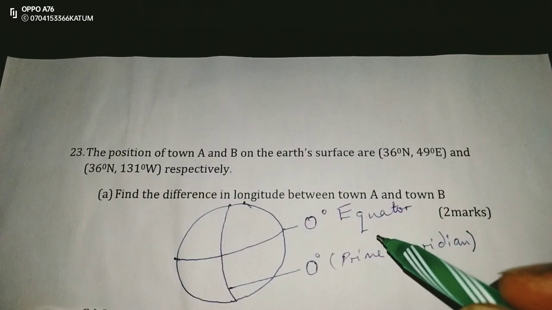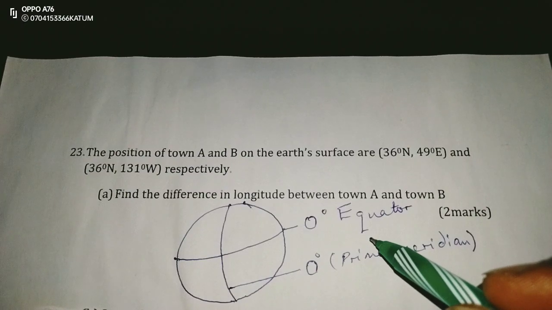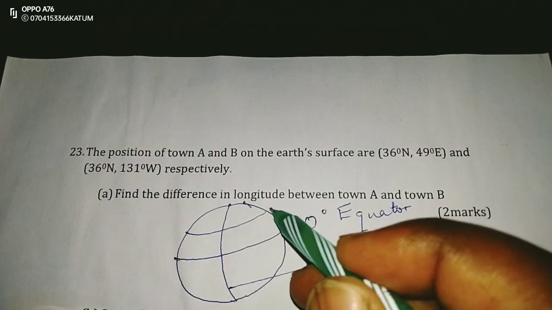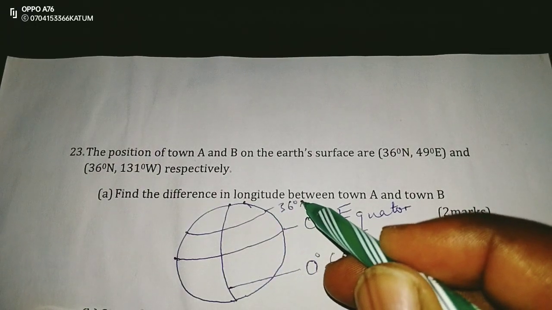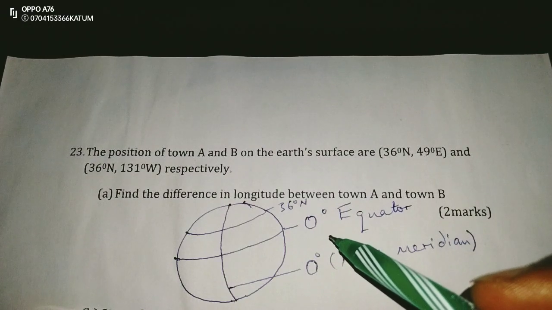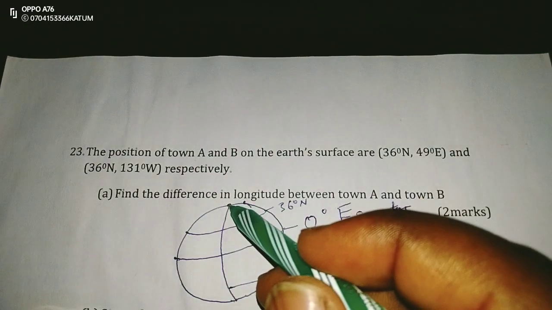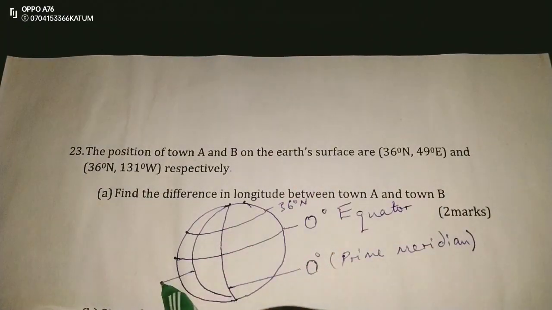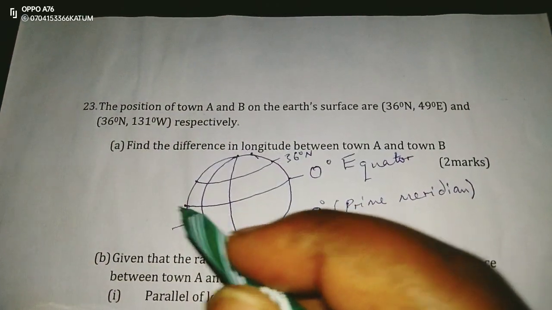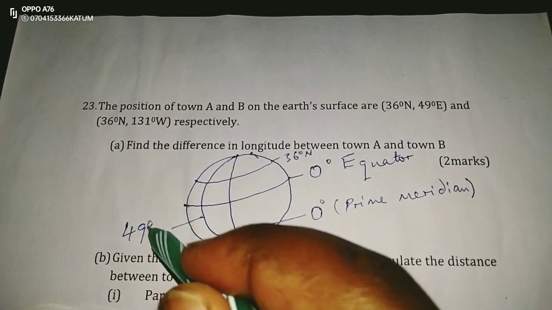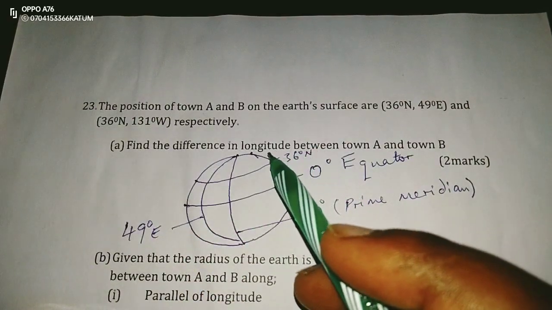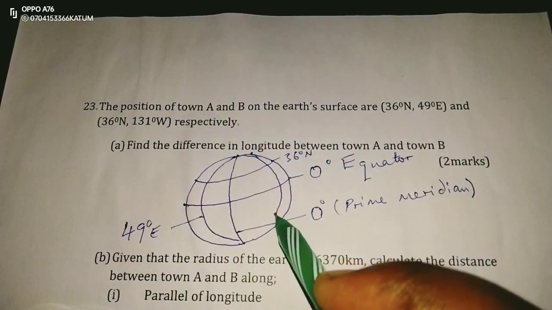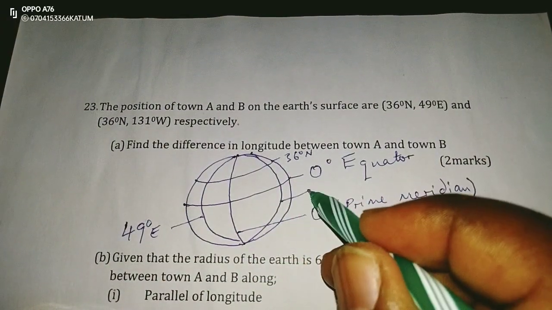It's again from the equator where all the other latitudes are named. For example, we have 36 degrees north. That is where the two places lie. One is on the east, 49 degrees east, and the other one is 131 degrees in the west.